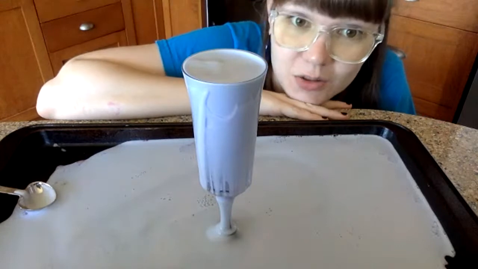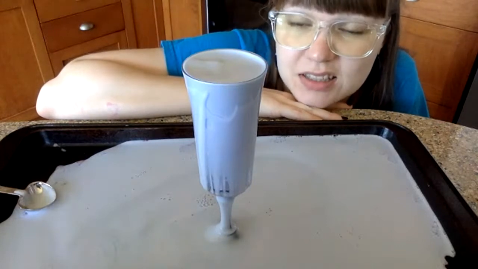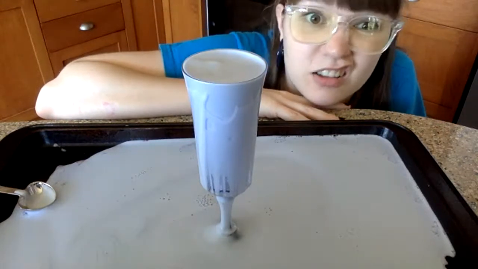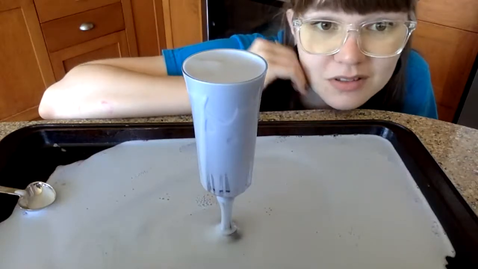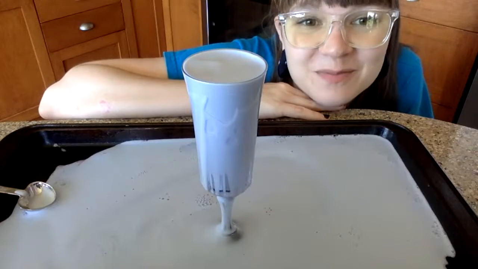This is a great activity to do with little ones because they can fully put their hands in it. It's pretty safe. I recommend goggles to keep it from getting in your eyes, maybe a smock or lab coat to keep it off your clothes. It's a really fun one to do.